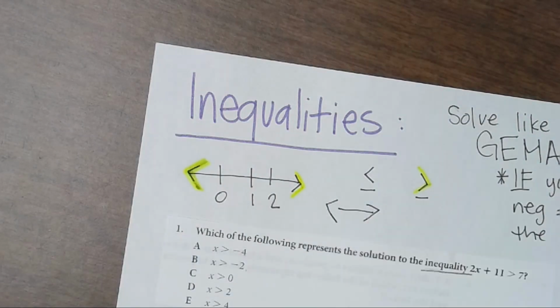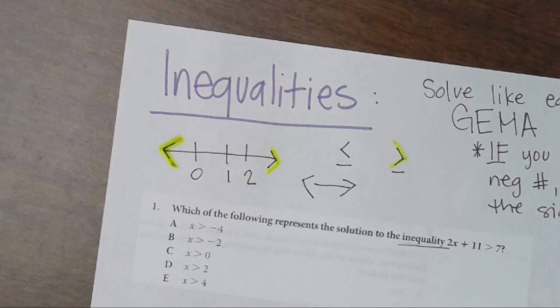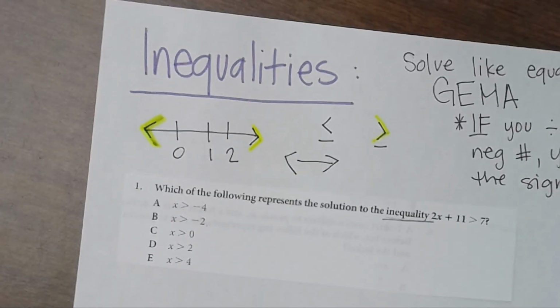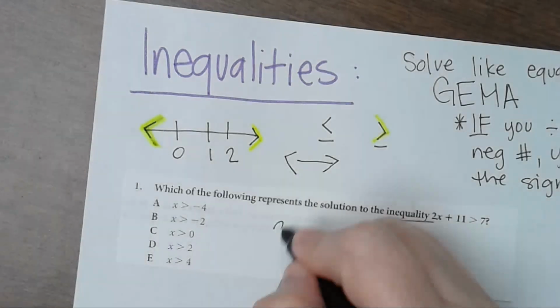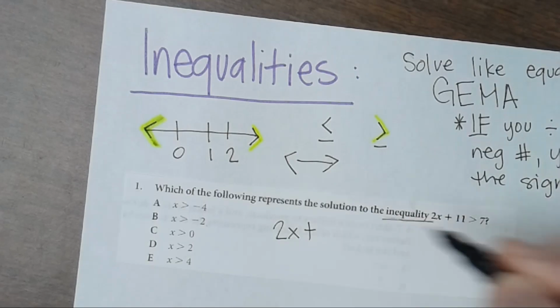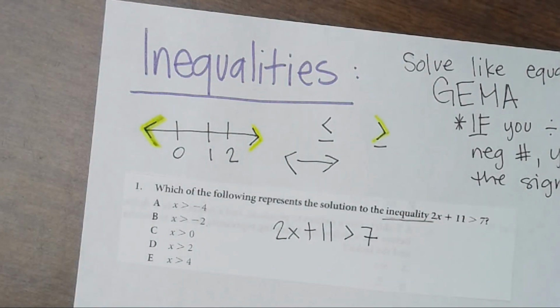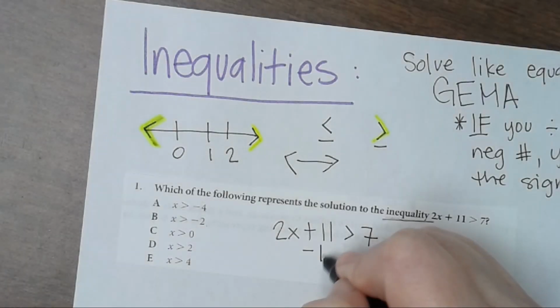Okay, so let's solve a few of these. The first one says, which of the following represents the solution to the inequality 2x plus 11 is greater than 7. We're going to rewrite this: 2x plus 11 is greater than 7. We're going to use PEMDAS backwards. First we're going to subtract 11 from both sides.